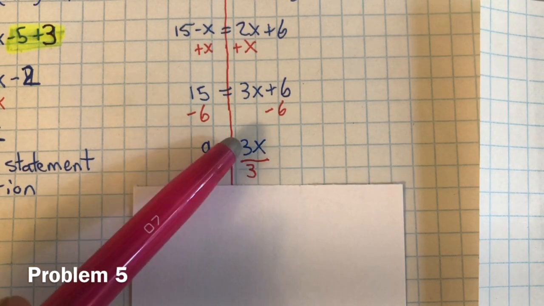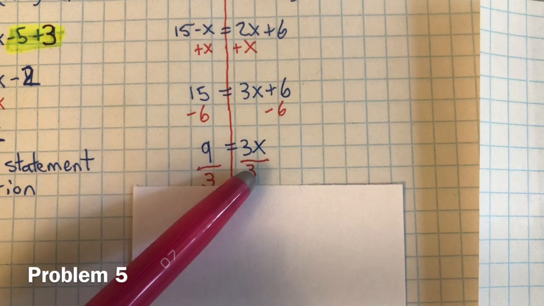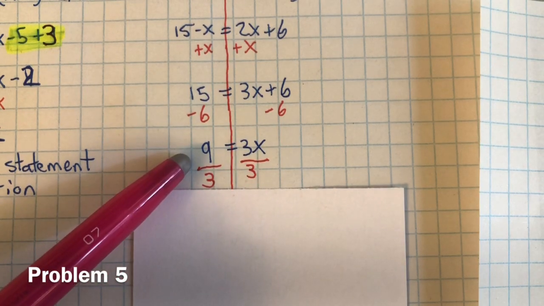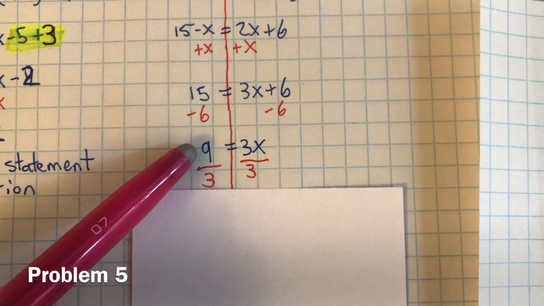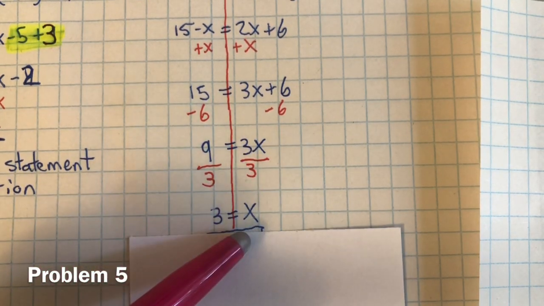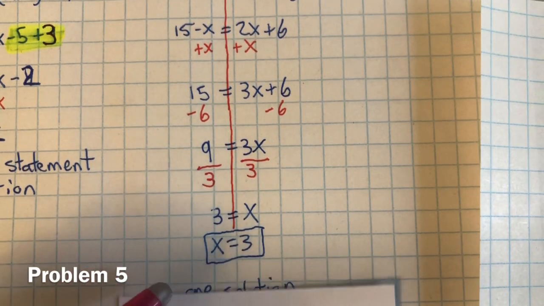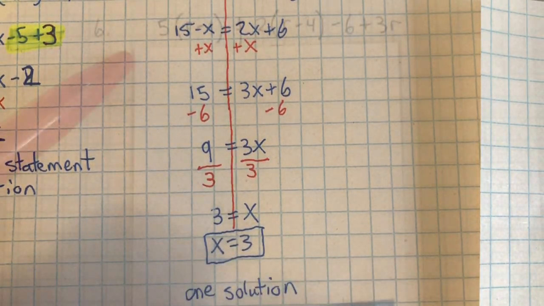Inverse of multiplication is division. I divide by 3 because that creates a giant 1. What you do to one side, you do to the other. 9 divided by 3 is 3. 1 multiplied by x is x. So x equals 3. So this equation has one solution.